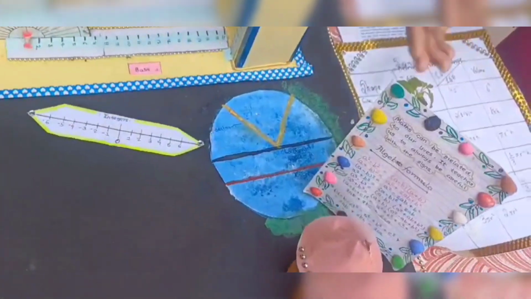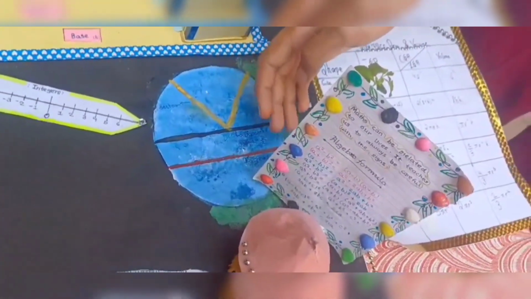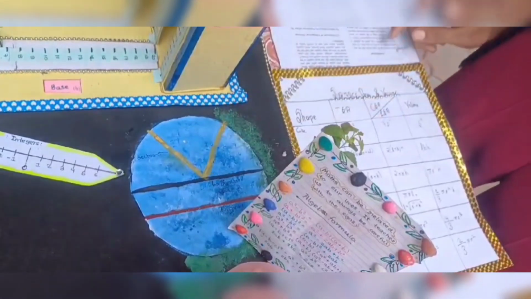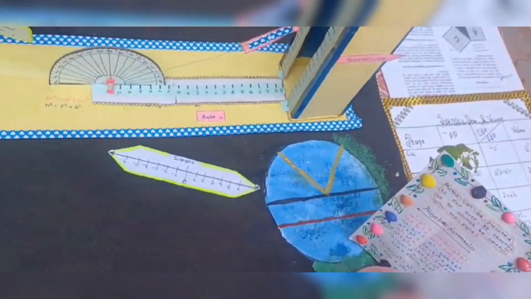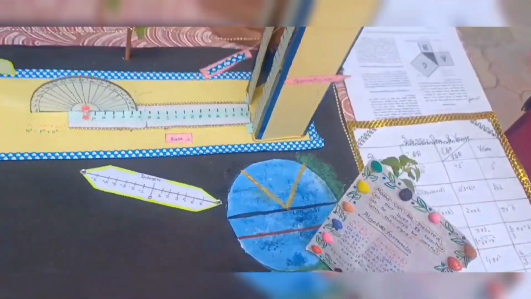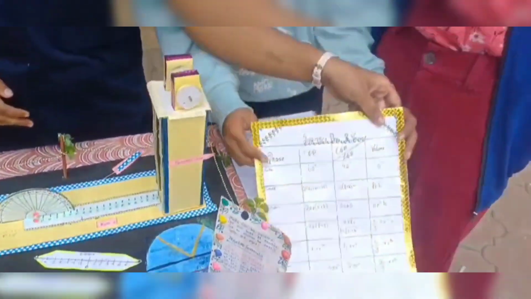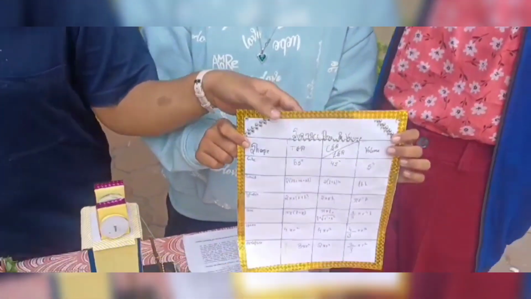Circular lake. The black line is the diameter and the red line is the chord and this yellow is the sector. If we divide the diameter by 2, we will get the radius. And here we can see the surface area and volume formulas.